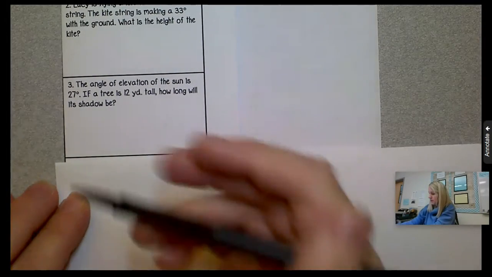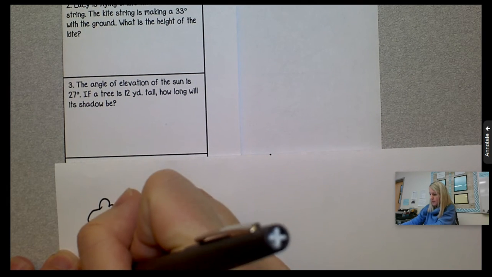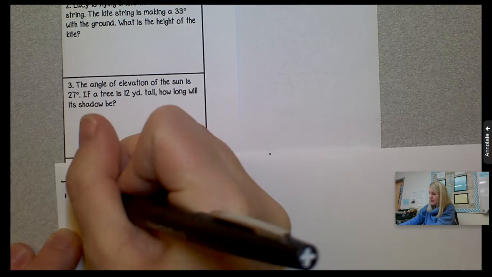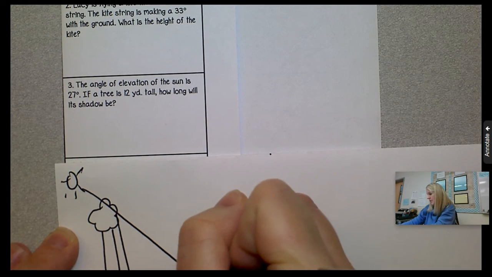Okay, so I don't know. Once again, you can draw a little picture. And I do usually suggest that. Sometimes I just get lazy. We have a tree. We got the sun. It's going to come down, hit at that. And then we will have a nice right triangle.